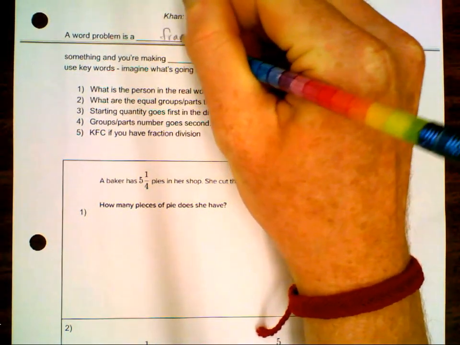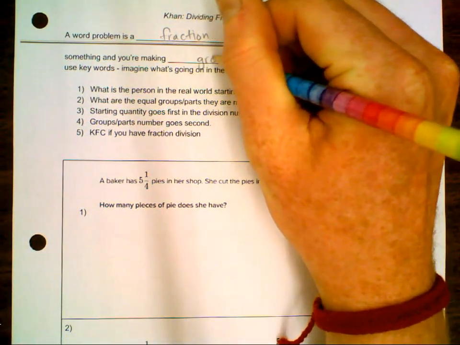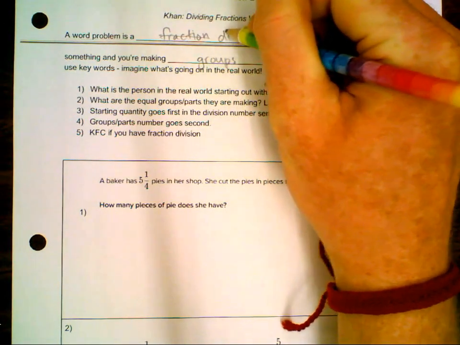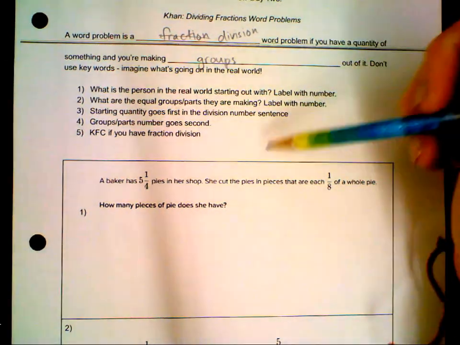In this lesson, we're going to be looking at how to divide fraction word problems. A word problem is a fraction word problem or a division word problem if you have a quantity of something and you're making groups out of it. I think I should actually put division here. Now there are several steps. I'm not going to read each step to you, but we will refer to these as we go through them.